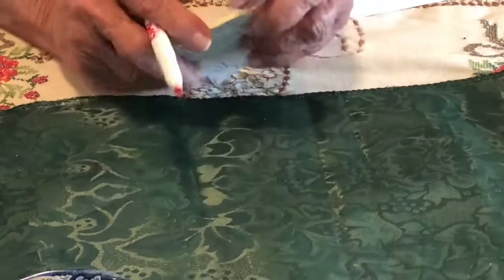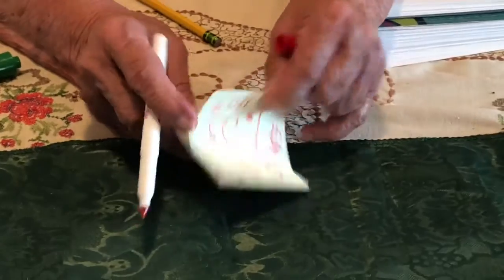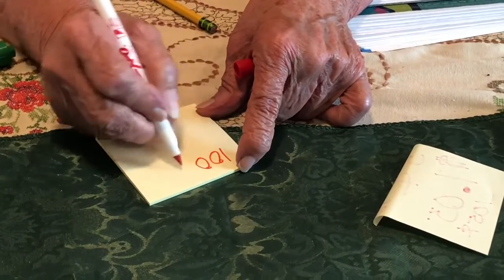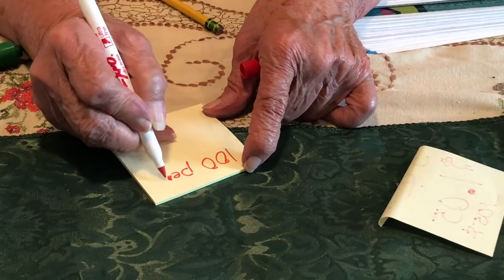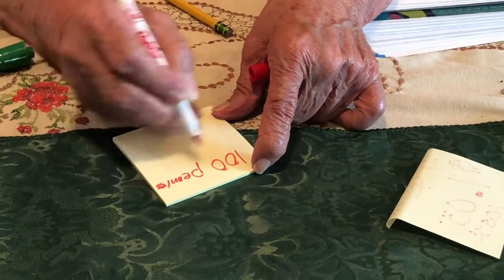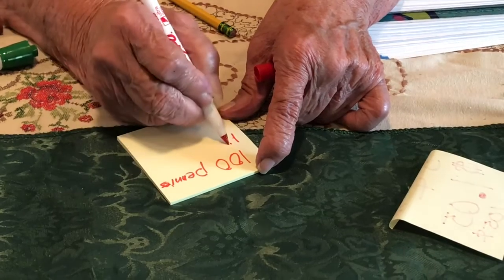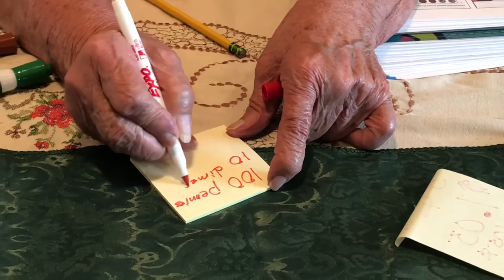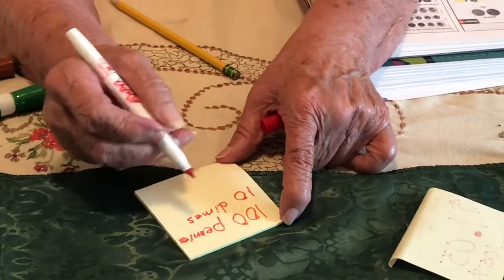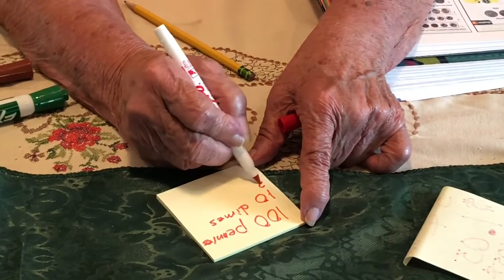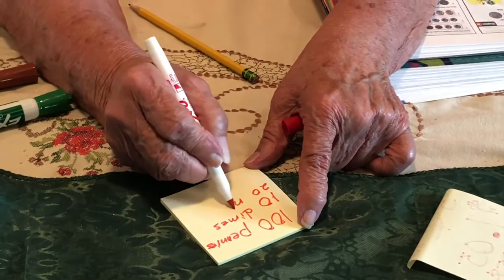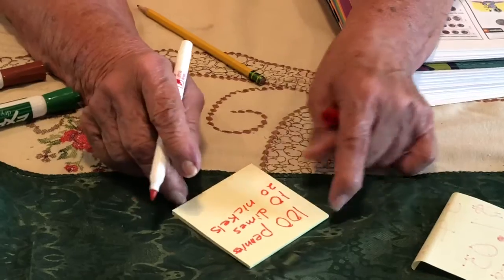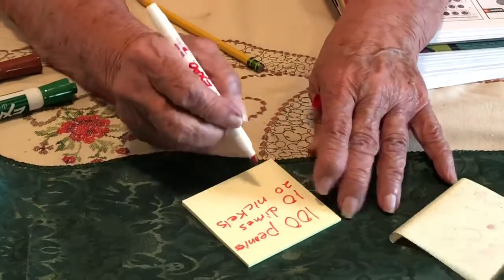Now, this 100 pennies can also be, 100 pennies makes $1. 10 dimes, okay, 20 nickels, all right.